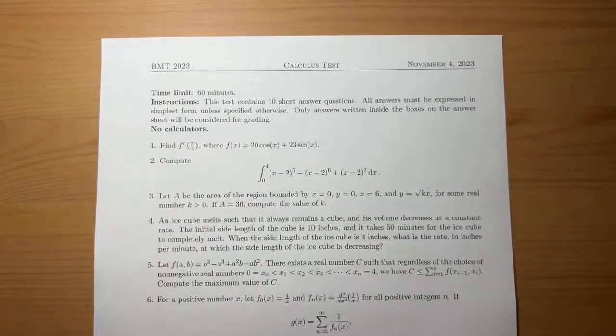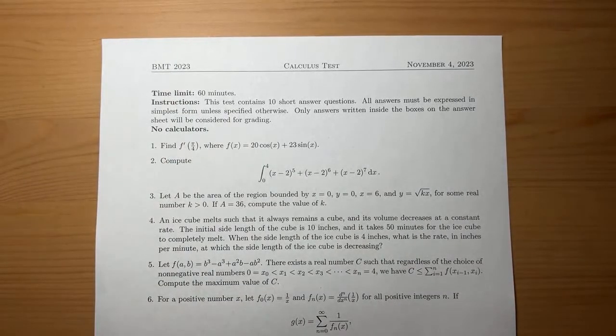Today, we are going to take a look at the Berkeley Math Tournament, and this is the calculus test from 2013. For more information, of course, you can go find it in the description, such as more past exam questions.